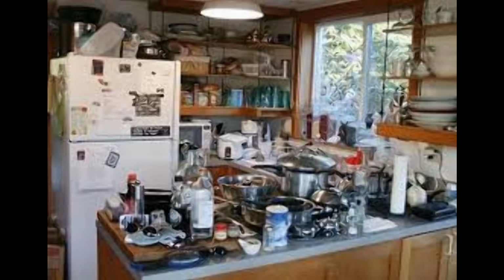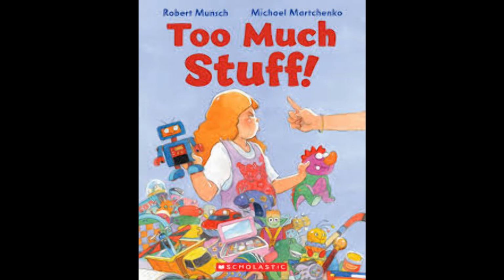Again, when we look at our stuff, we need to just determine multiple uses for things. What do you really need? And they make books on this stuff. Some of these books are for children to say, hey, you don't need so much stuff.